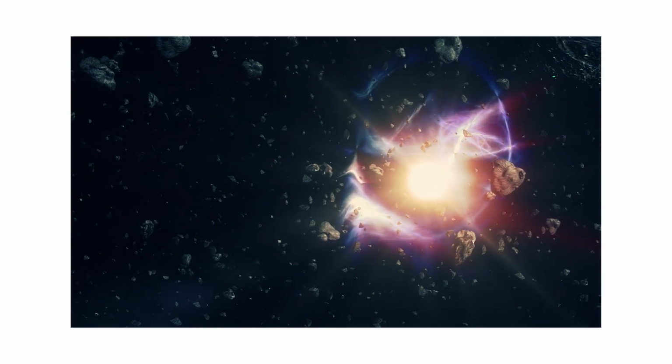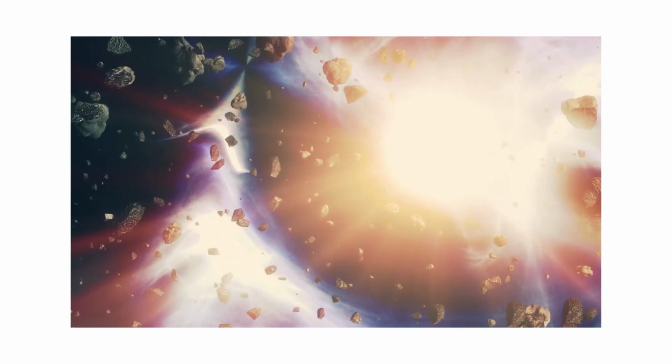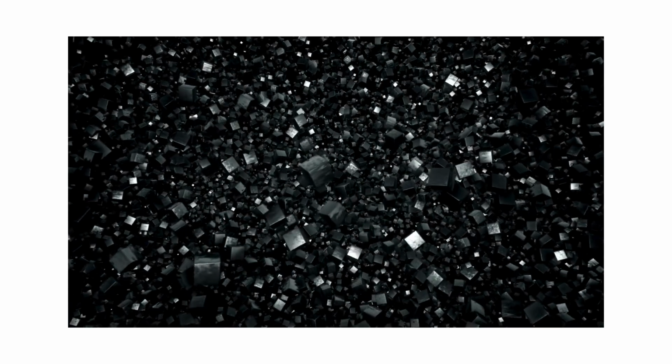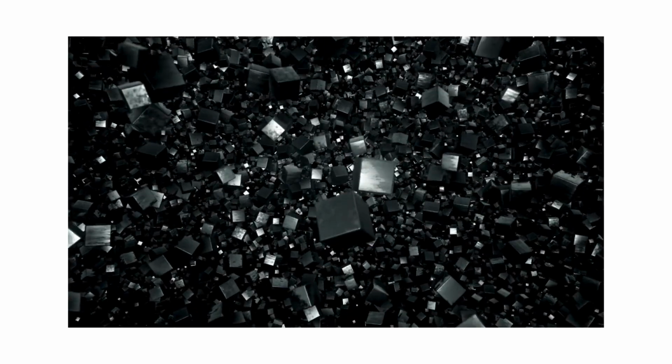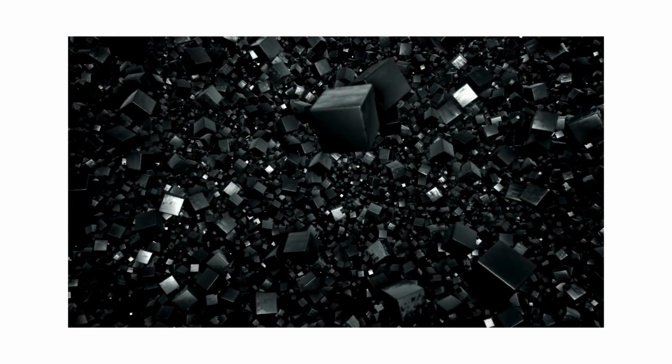The energy released in the supernova is so intense that it creates elements heavier than iron, such as gold and uranium, through a process called rapid neutron capture. These newly formed elements are ejected into space, contributing to the formation of future stars and planets. The fate of the core of the star depends on the mass of the original star.